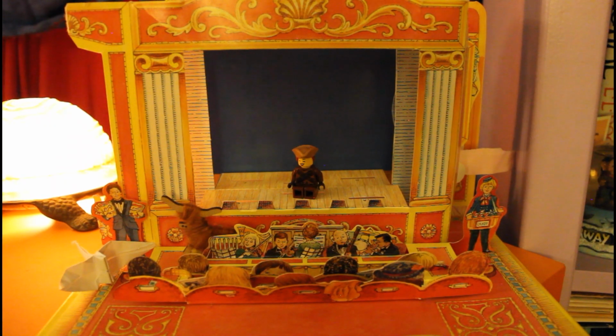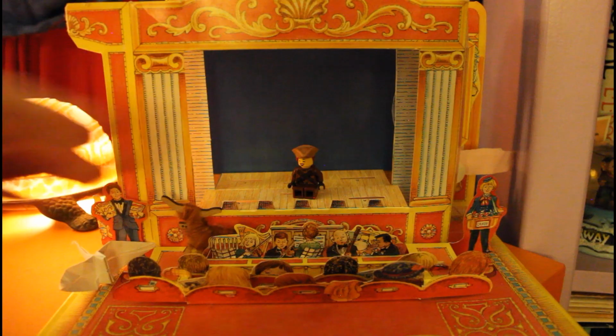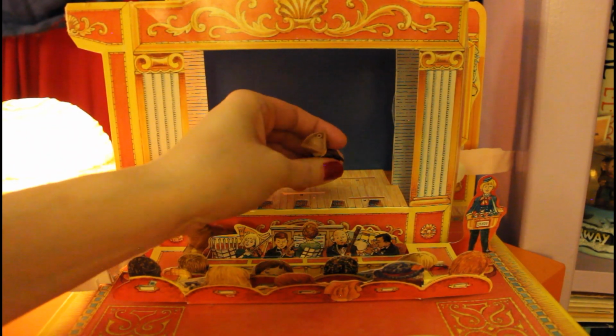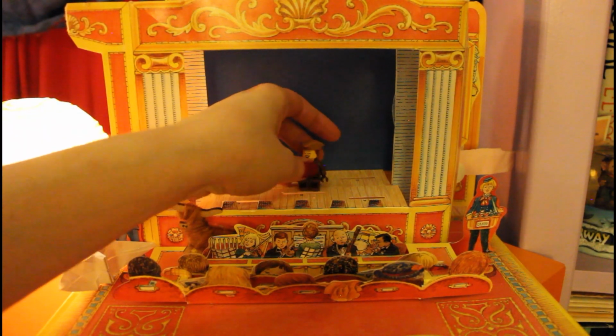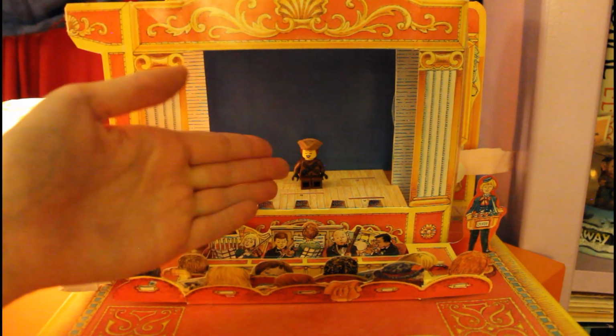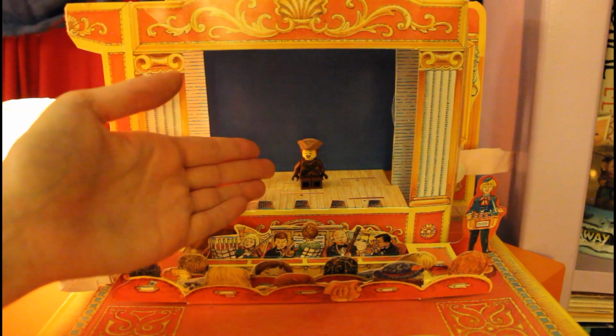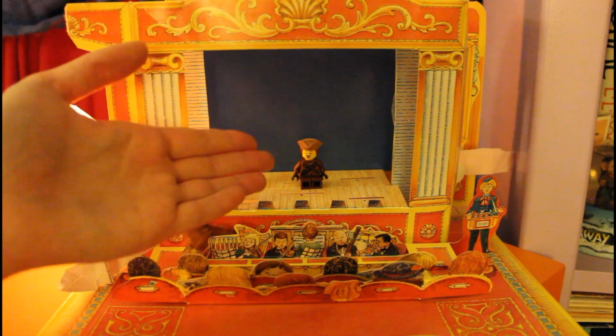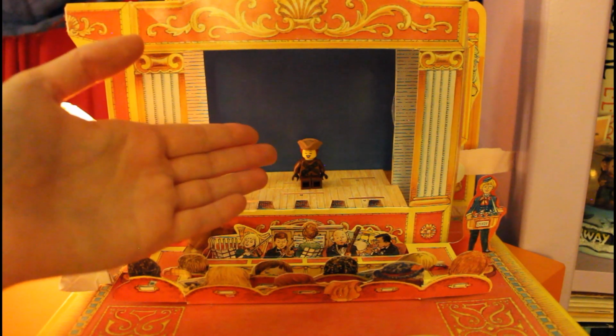Okay, dear ones, let's talk about stage directions. So right now, me as a tiny little pirate. Oh no! Okay, wait, gravity is so much. Hold on. Okay, so this is center stage. Very simple, right? We're right in the center of the stage.